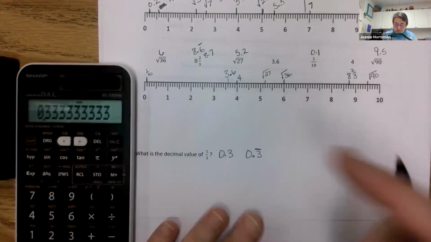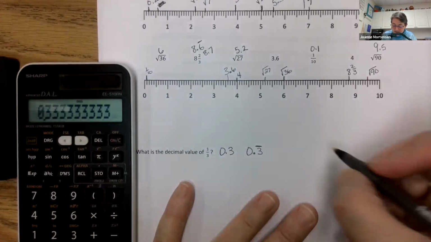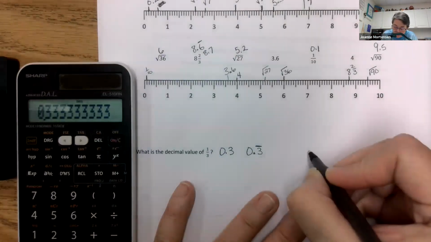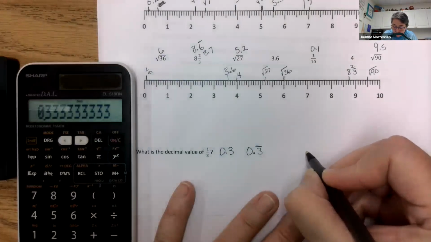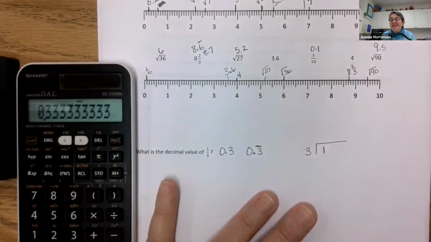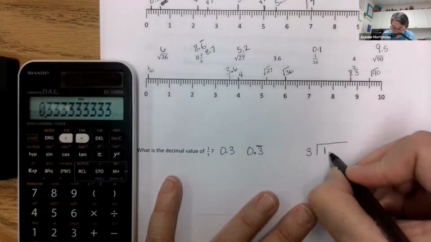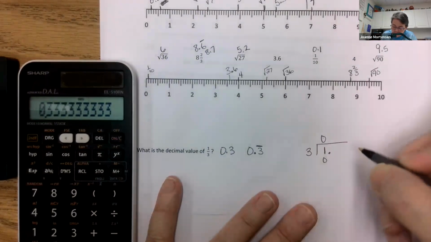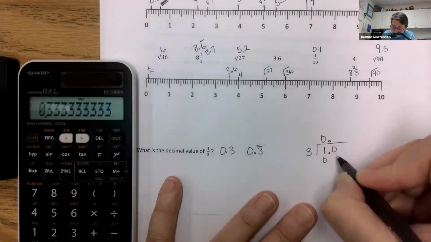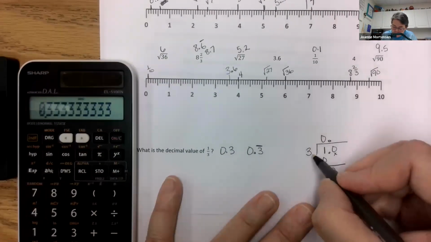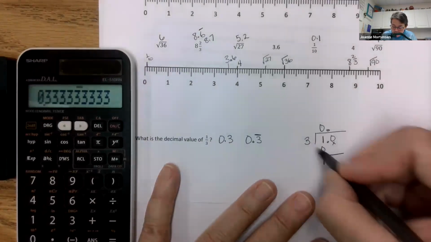And the reason we get this, now I have to think hard on how to do this. I think this goes, 3 goes here, and the 1 goes here. We're going to do long division. I hate long division, but there's a point to it. Okay, so 3 doesn't go into 1, so it goes 0. 0 times 3 is 0. Decimal comes up. I'm going to bring it down there. 3 into 10 goes 3 times.